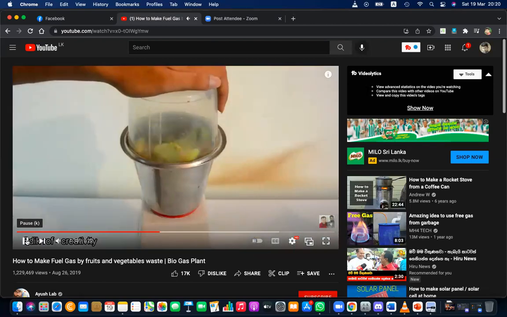It is blended. So blending will make the process easier. The decomposition will be easy when you blend it. That's why it's blending, right? Otherwise, blending is not necessary. You can just put the content there, but the decomposition will be slow.